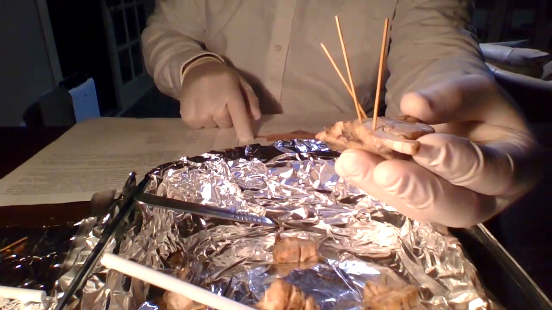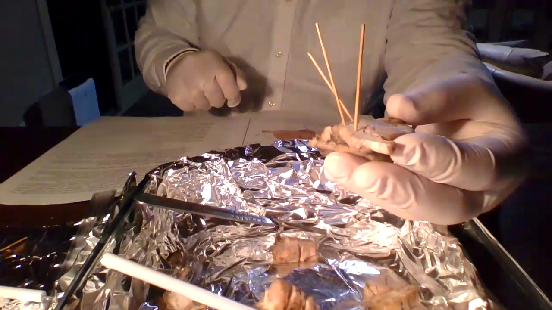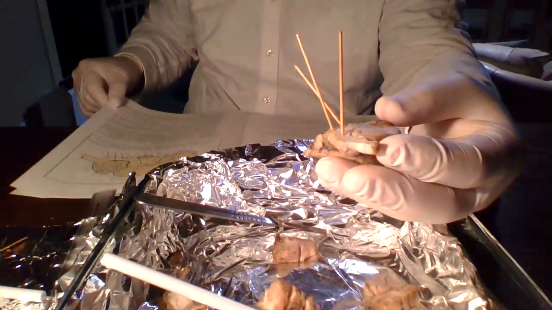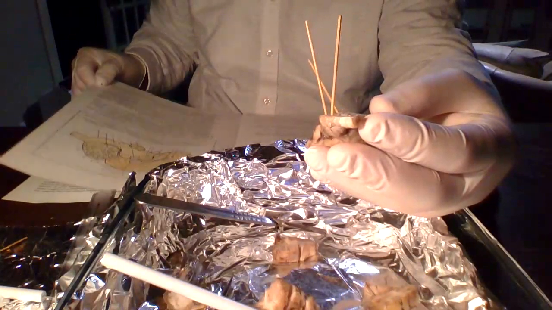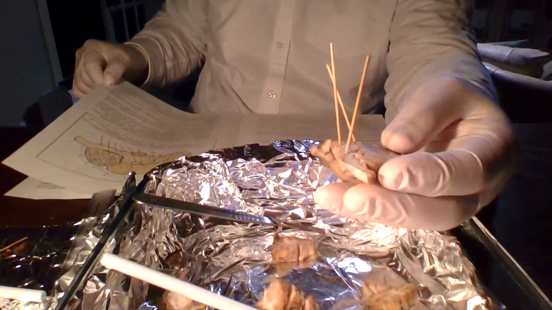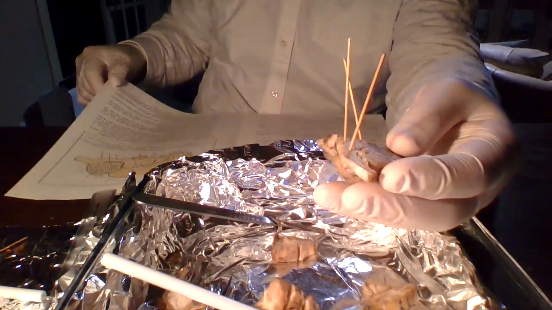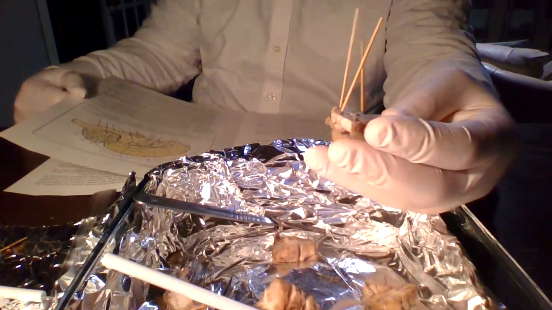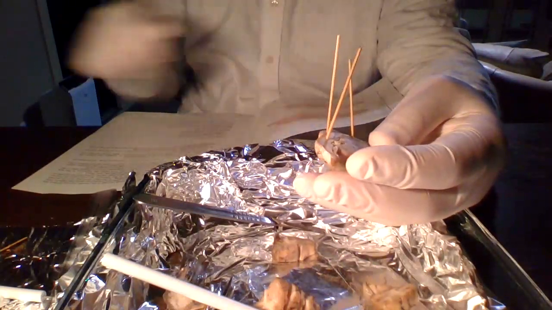Alright. Now, what is it? The pituitary gland. I was right earlier, except it was dorsal of the hypothalamus. The pituitary gland is dorsal of the hypothalamus.